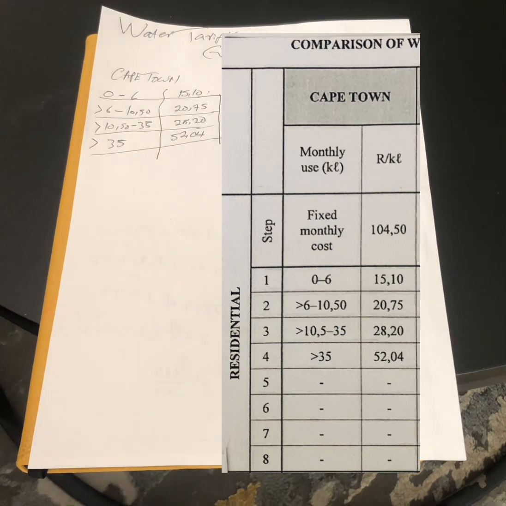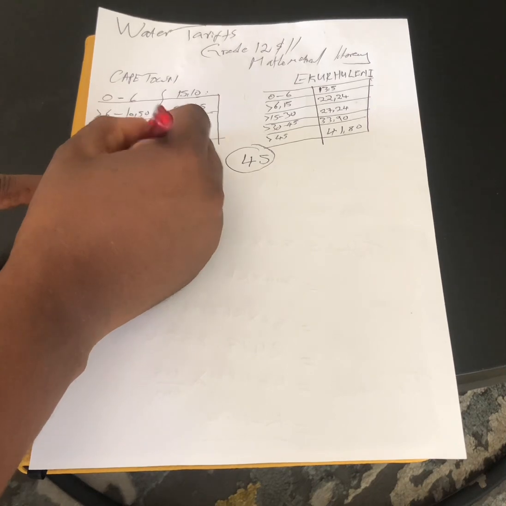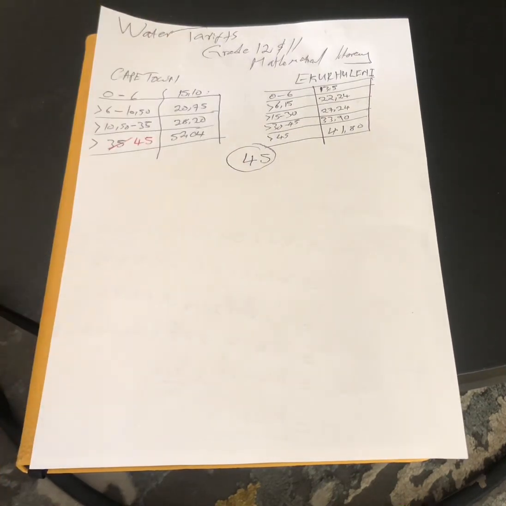Like I told you before, for you not to get confused, locate this 45. Where do you think we're going to get 45 from? Obviously at block number 4. So you go and add it at block number 4. Meaning that you are now going to concentrate on 45 instead of 35 that was written there.